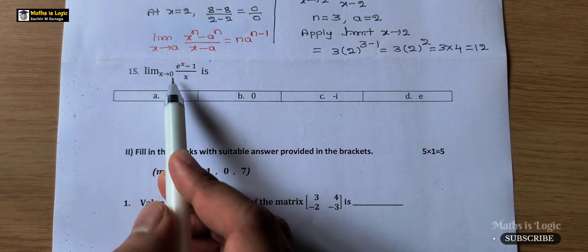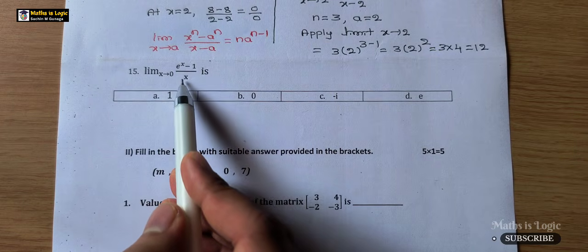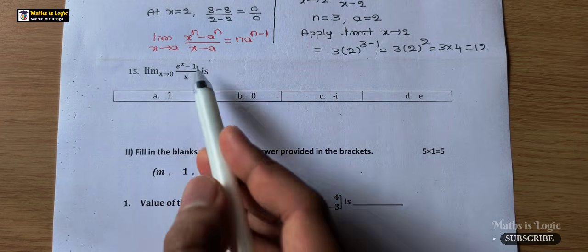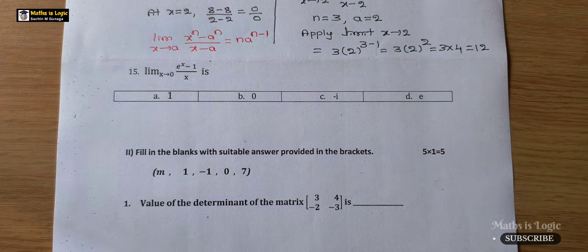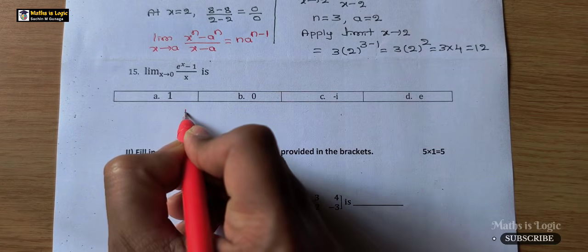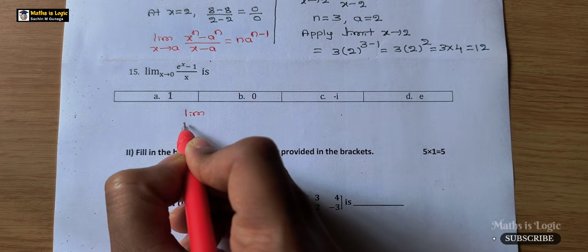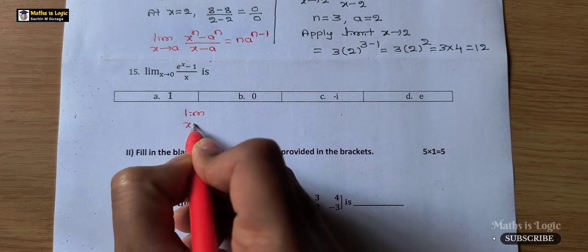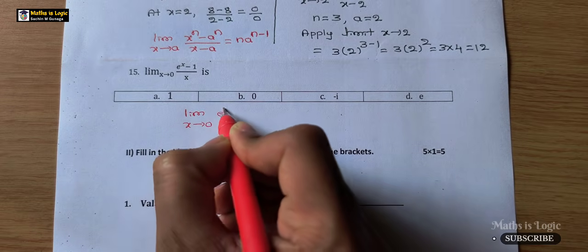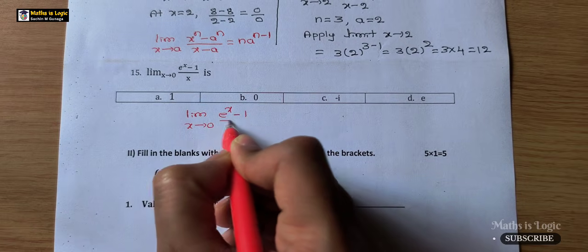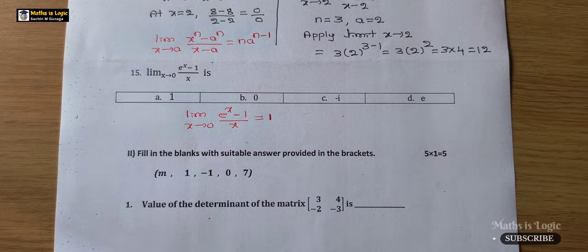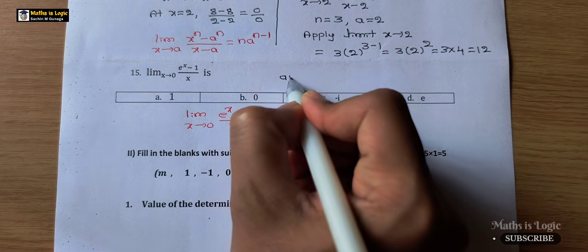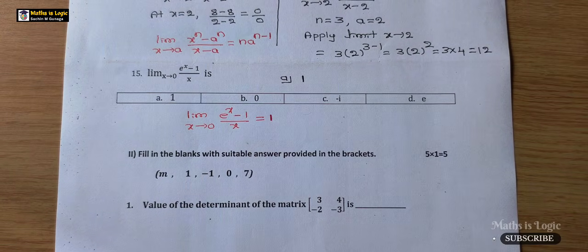Next, limit x tends to 0, e power x minus 1 divided by x is. So this is the property. We know the limit as x tends to 0 of e power x minus 1 divided by x has the value 1. Therefore the correct option is A, that is 1.